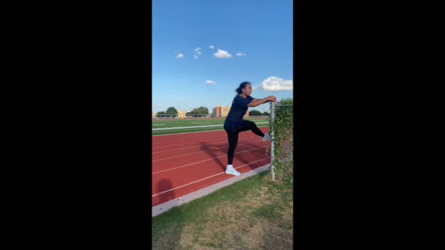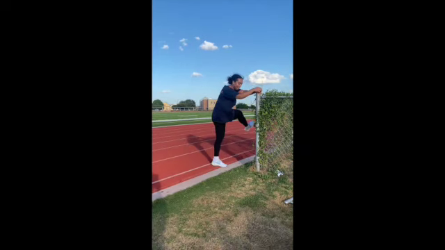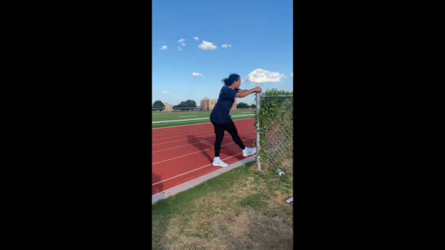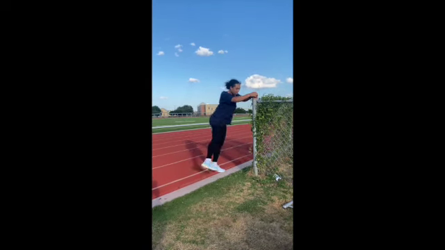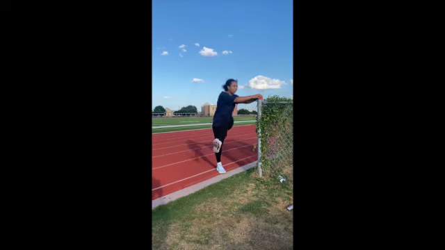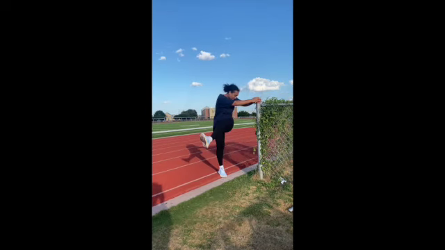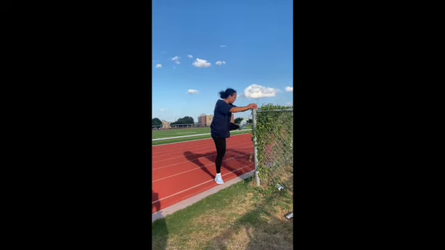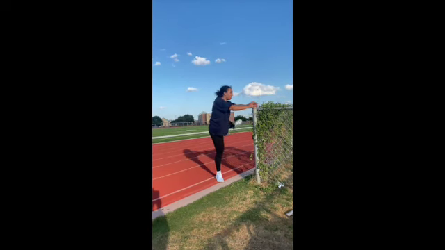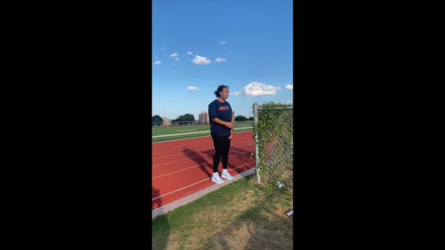So now I'm in my specific warm up exercise activity. What I'm doing right now is called leg swings, and I did 20 each leg for side to side. So I'm doing 20 on my right leg and then 20 on my left leg side to side. And this is one of the best exercises. This really helps to open up the hip flexors.